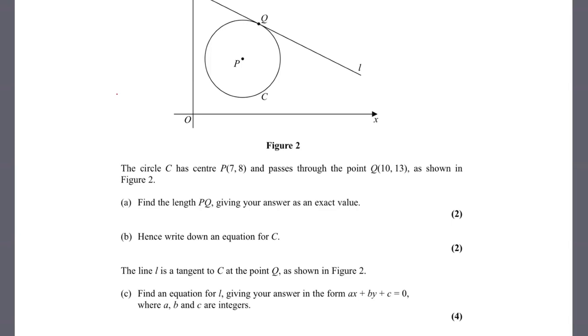So in this question, we have been given the center coordinates, and that is the point 7, 8. If I write that close to your P, I will have 7, 8 here as the coordinates at the center, and we have the point Q as 10, 13, right? Yeah. 10, 13, as shown in figure 2 above. The first part says we should find the length of PQ.